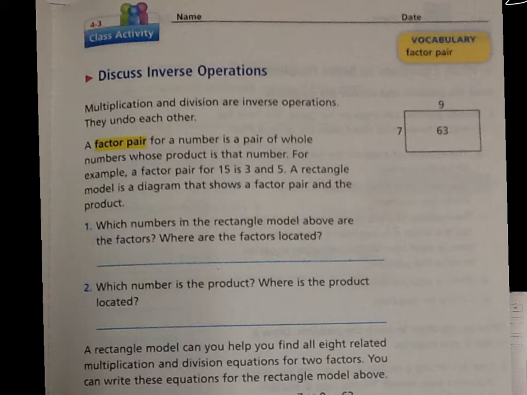So a factor pair for a number is a pair of whole numbers whose product is that number. For example, a factor pair for 15 is 3 and 5. A rectangle model is a diagram that shows a factor pair and product. So it would be something similar to this. A factor pair would be 3 and 5 to equal 15. Which numbers in the rectangle model above are the factors? Where are the factors located?